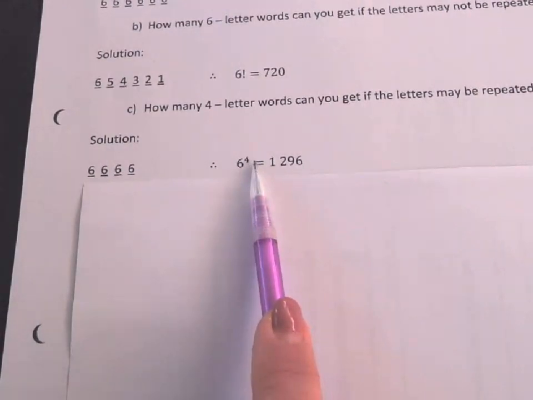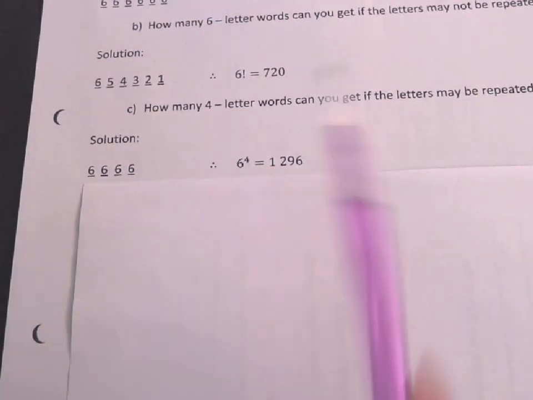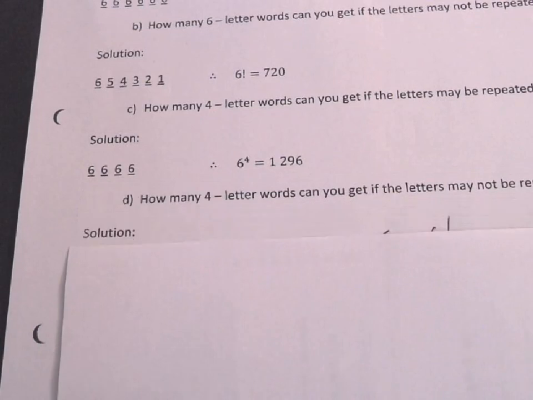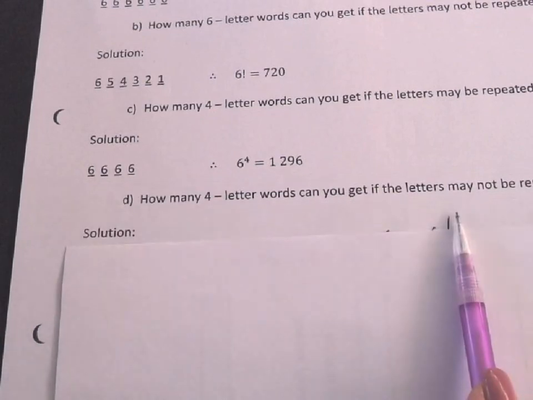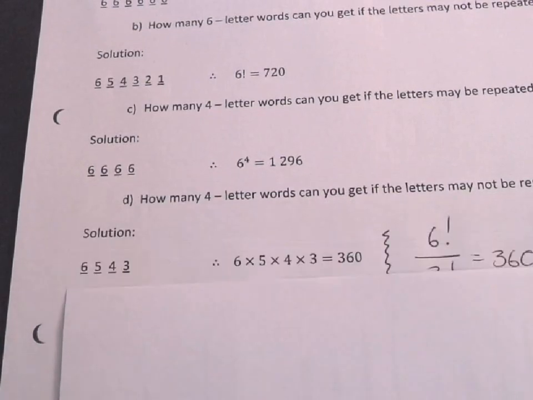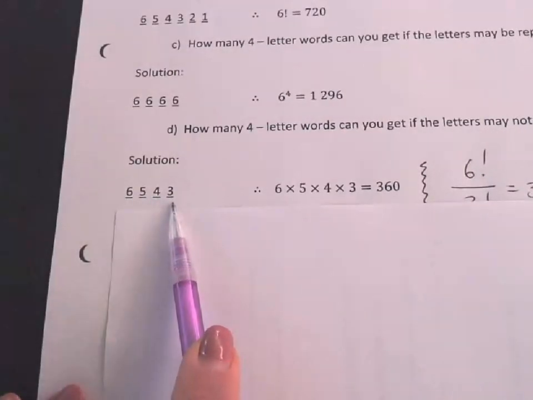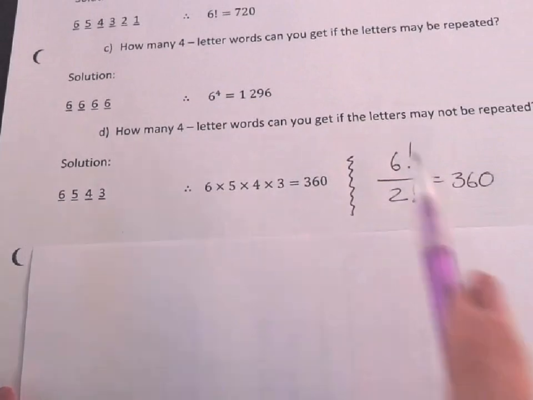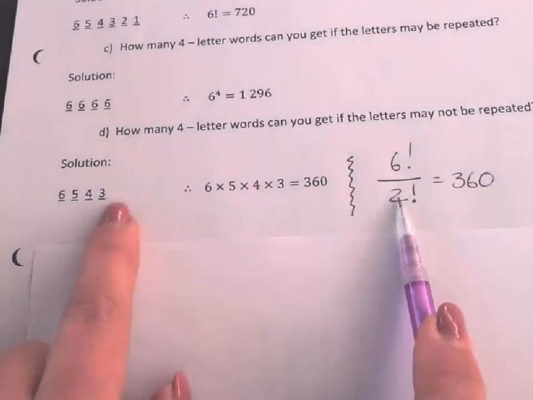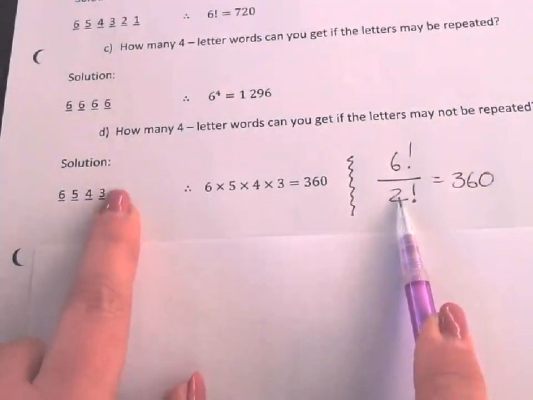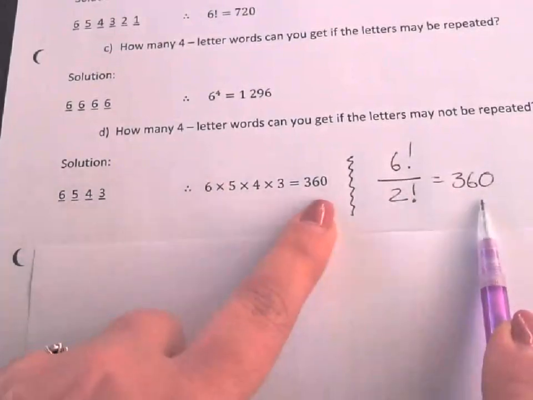Are you all with me? Can you see the difference? But if the letters may not be repeated, you have 6 times 5 times 4 times 3, or 6 factorial over what is not there, 2 factorial. And you get the same answer.